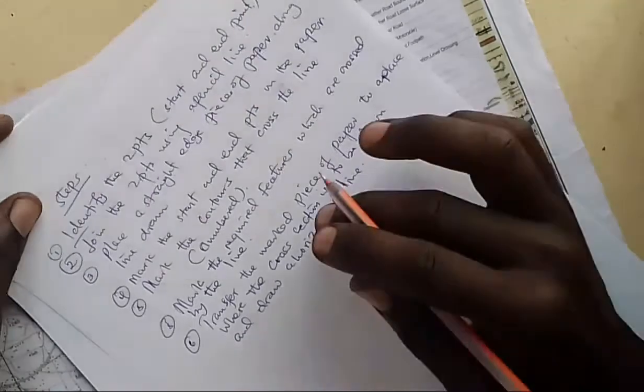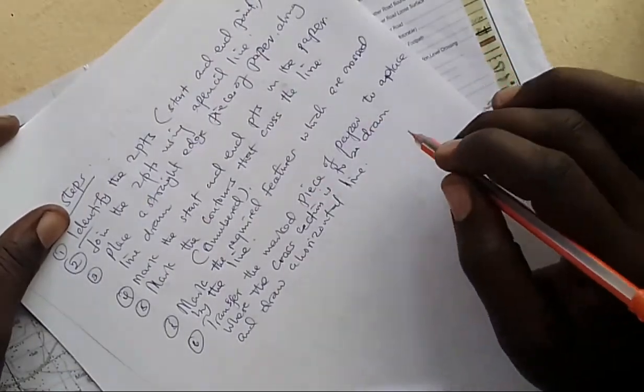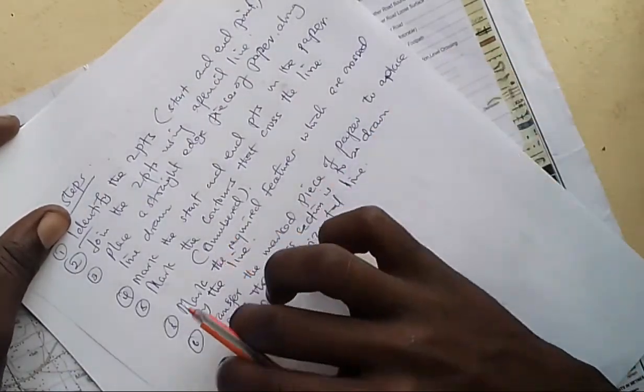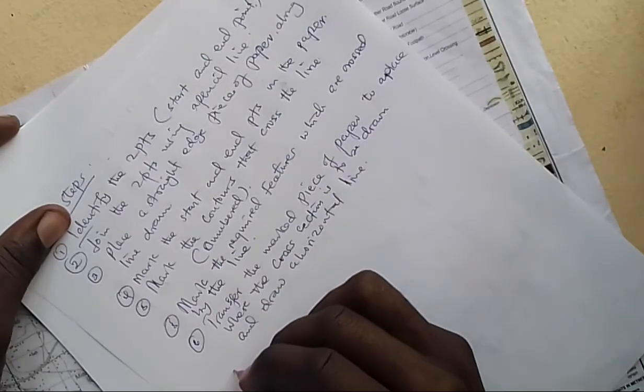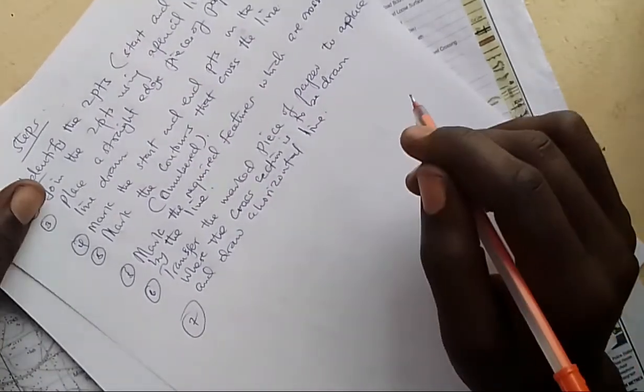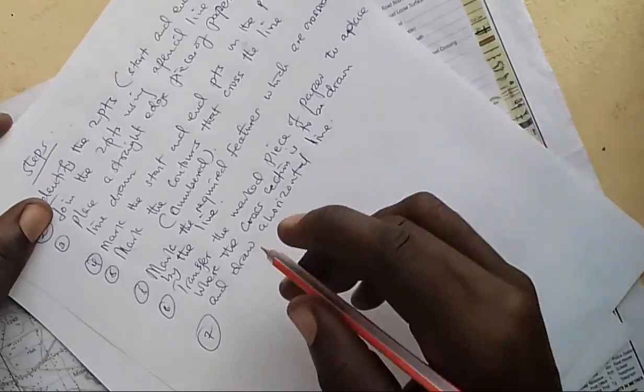So I will transfer that marked paper to an area where I'm going to draw the cross section, and then draw a horizontal line. Then number 7, after drawing a horizontal line, I need to look for a suitable scale.